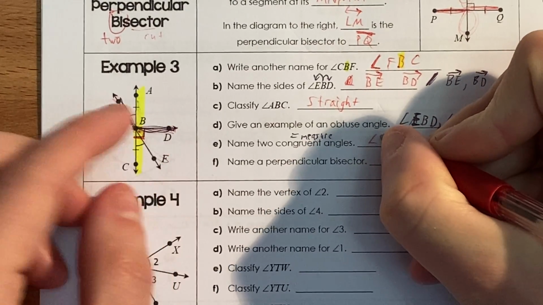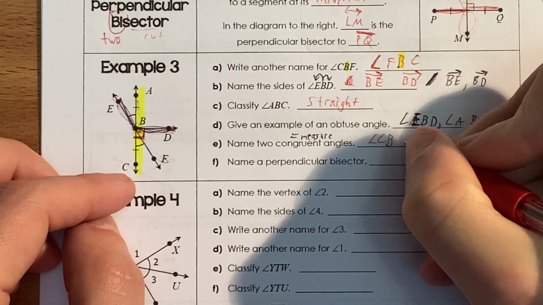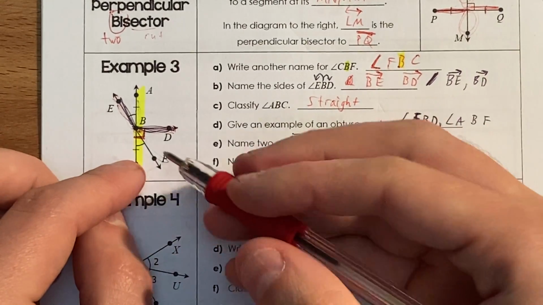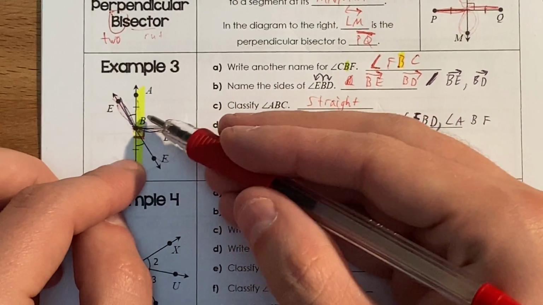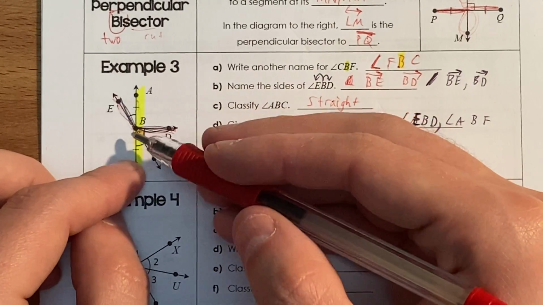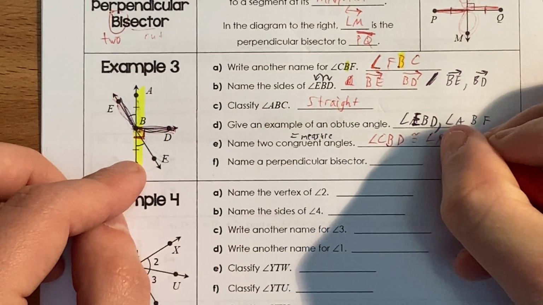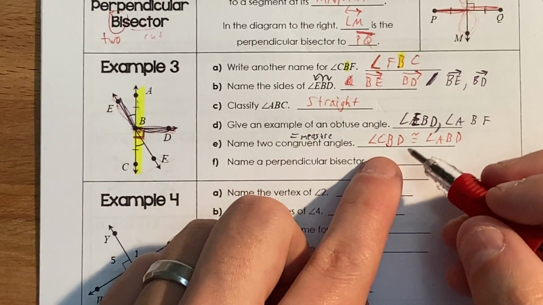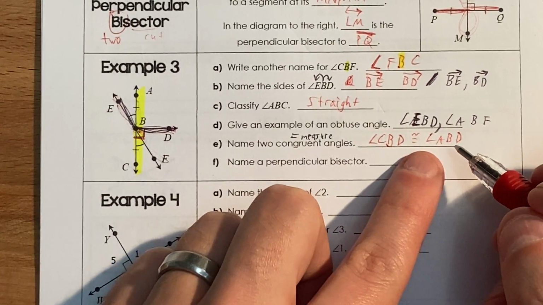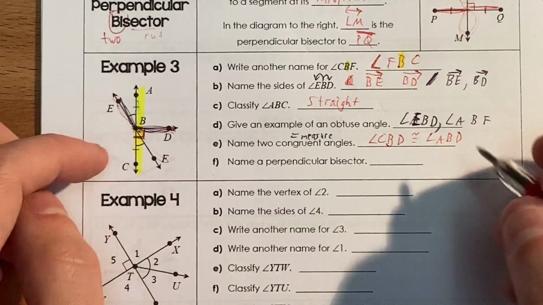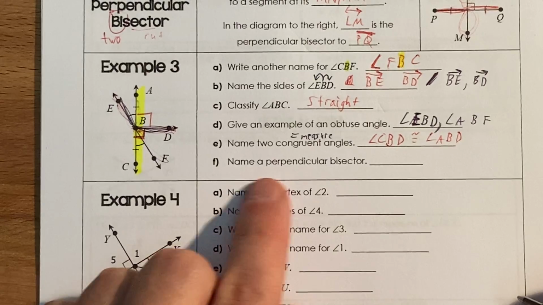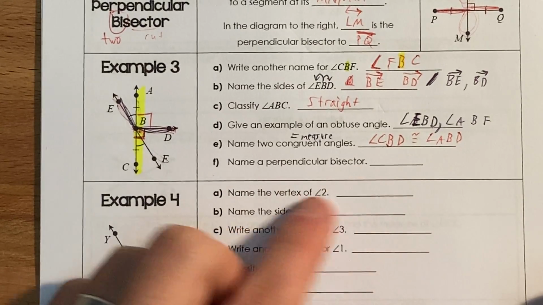So CBD is congruent to another right angle, and it looks like that angle is going to be ABD. There you go. So two congruent angles, CBD and ABD. They are both right angles by necessity. And then name a perpendicular bisector.